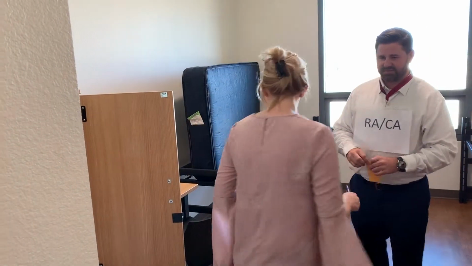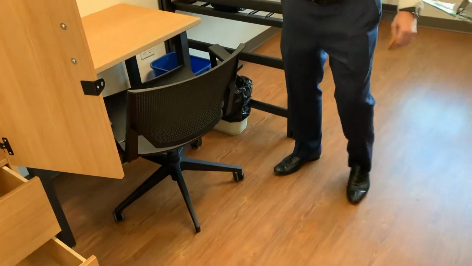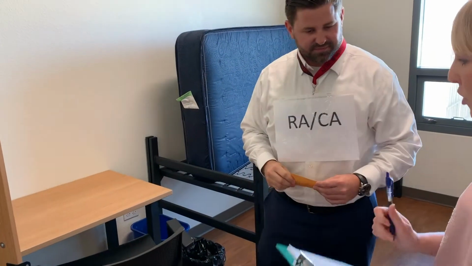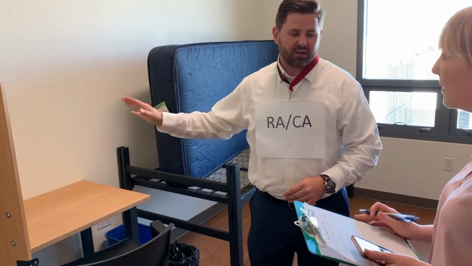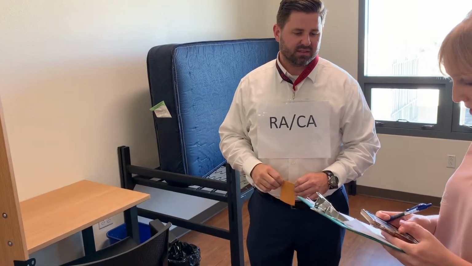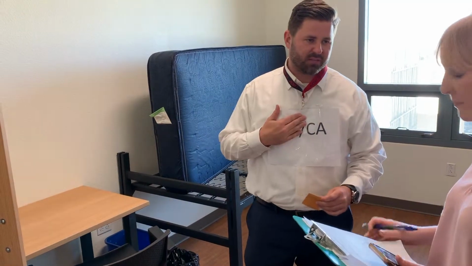Perfect. Okay, and then also, did you note that there was a wheel missing from this chair? I missed that. Okay, that's fine. Do we know which side, who lives on this side of the room so we can charge that resident? This was Eric's side. Okay, so we did miss that in our process. Okay, perfect. I'll go ahead and add the charge for Eric for the chair. Okay, so I apologize that I missed that. No worries.